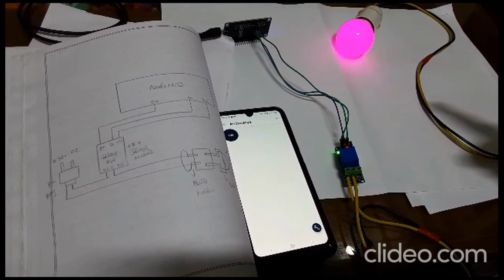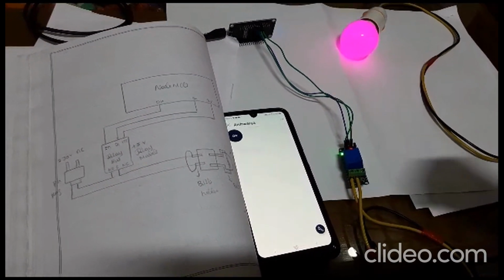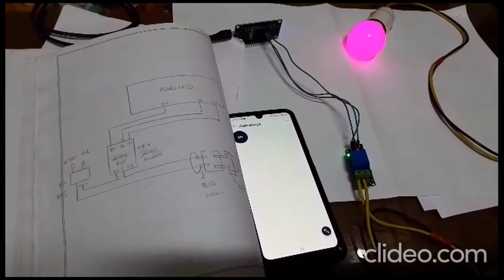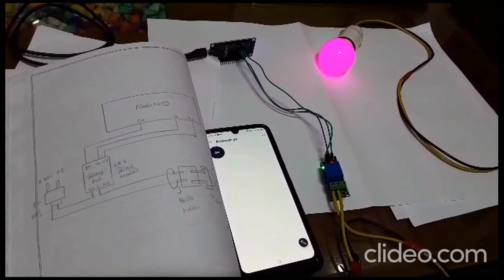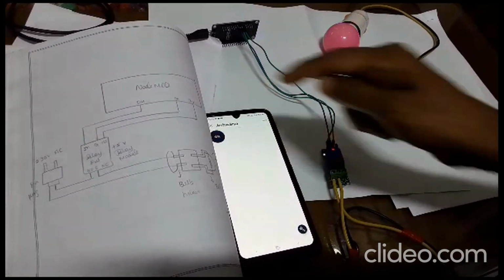So bulb is on. Why is it taking this much delay? Because my network is very slow. If your network is very fast, in a fraction of a second the bulb will be turned on. Now I'll turn off the bulb.